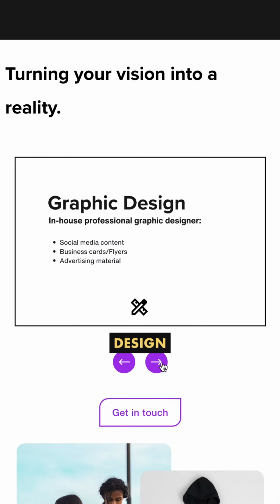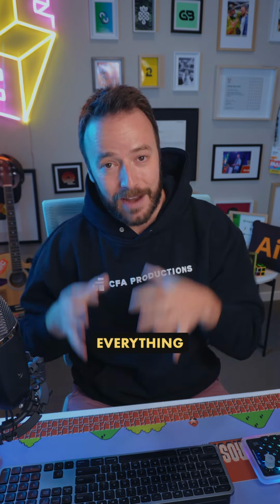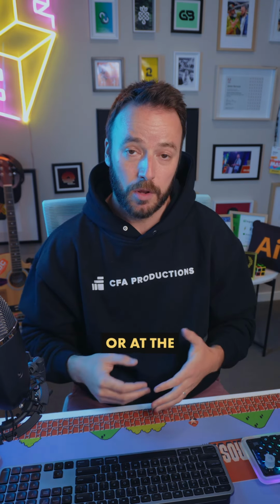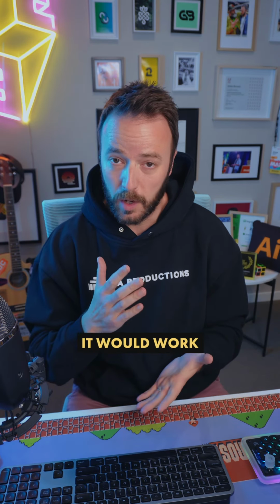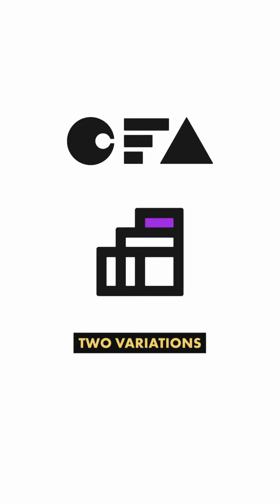into services like graphic design, teaching, and even a merch line, Chris needed something that he could use to brand everything. He was keen for a monogram, or at the very least a good representation of the CFA acronym that incorporated a little meaning and could be used in one colour so it would work well on black or white. I gave Chris two variations to pick from.